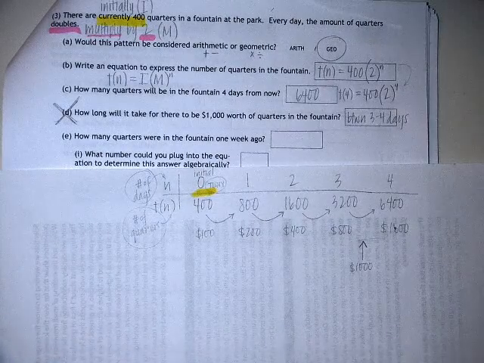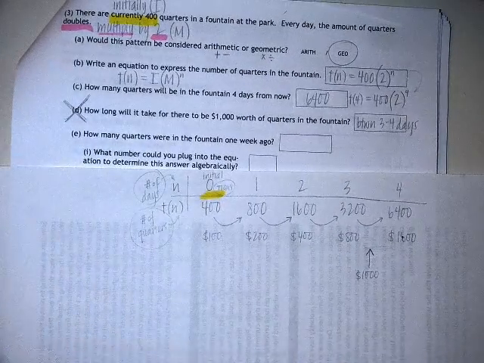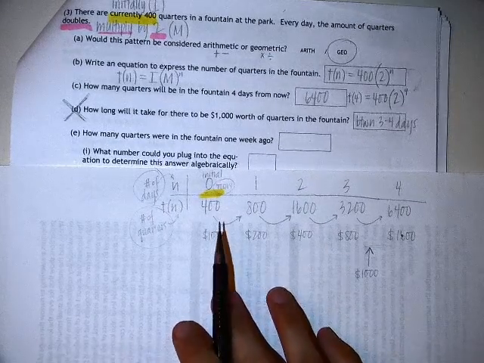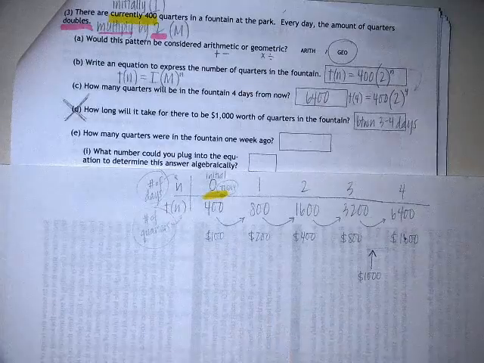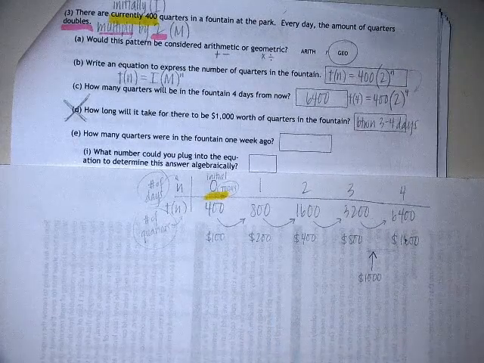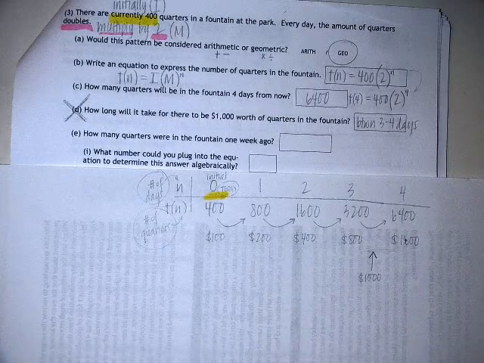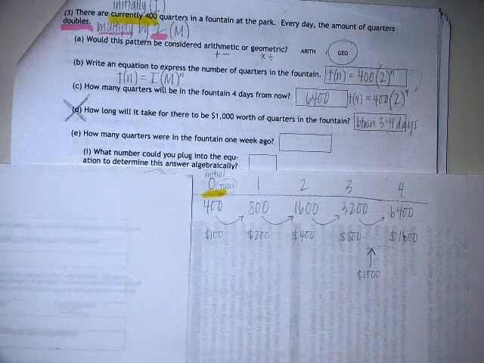In question letter E, we're looking at how many quarters were in the fountain a week ago. And in the previous video, I mentioned that you could think about the table and think about what would happen if you went backwards in the table. If you want to think about this backwards approach, here's something you can do with the table to think about it visually.